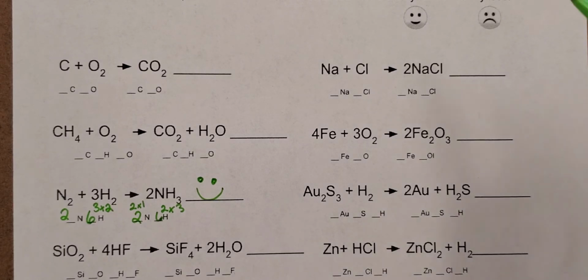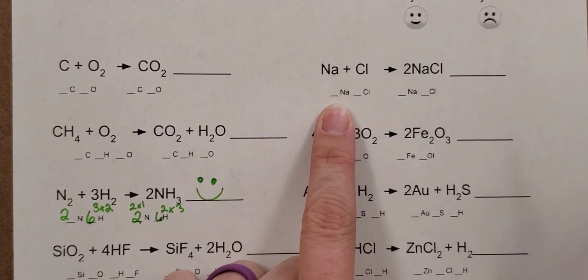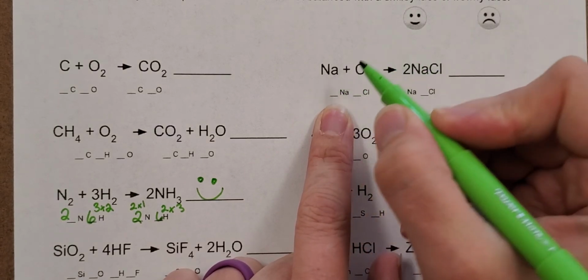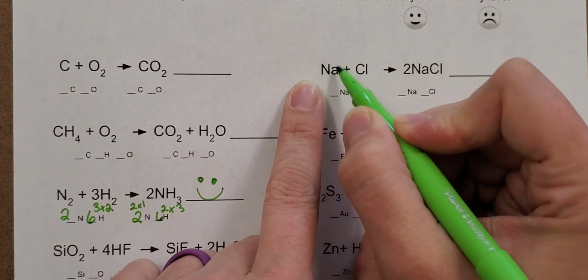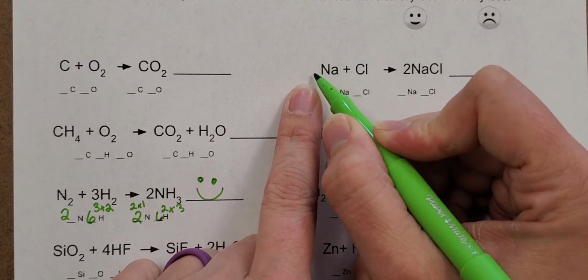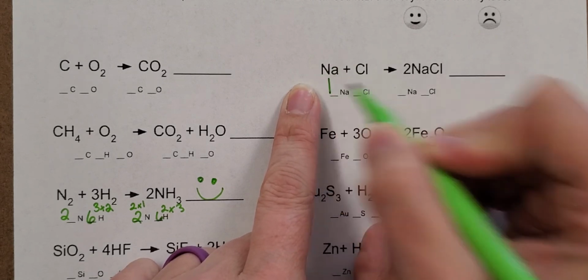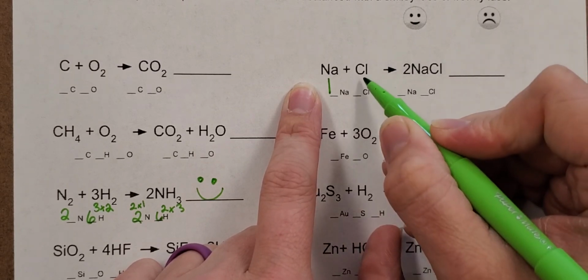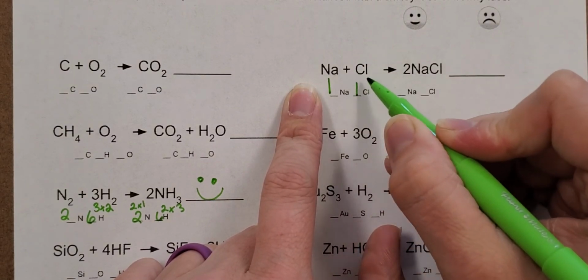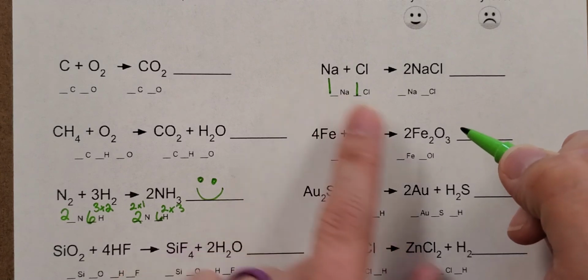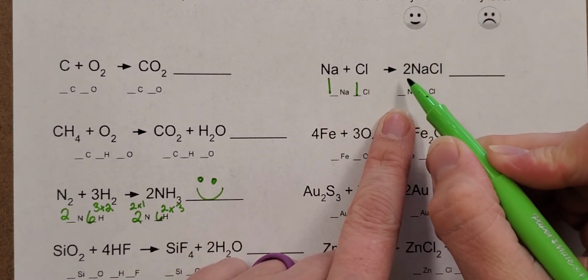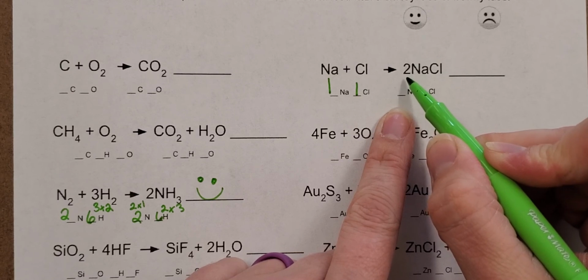All right, and then we'll just go up top here. So I have sodium plus chlorine. There's nothing here next to this Na. There's no coefficient, there's no subscript. So that means I have one atom of sodium. The same is true with chlorine. There's no coefficient, there's no subscript, that's just 1. Over here on my product side, I have a coefficient of 2 in the front.